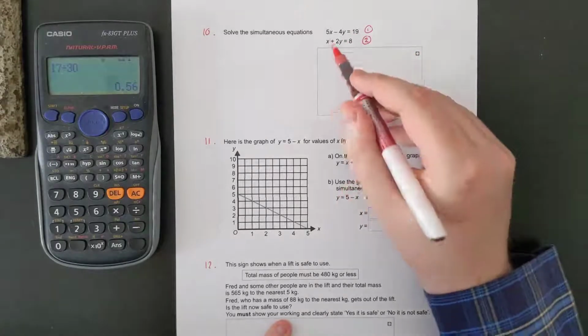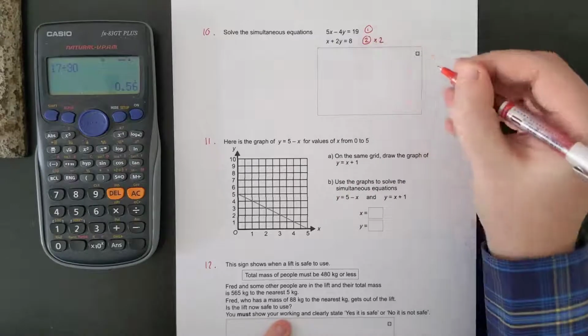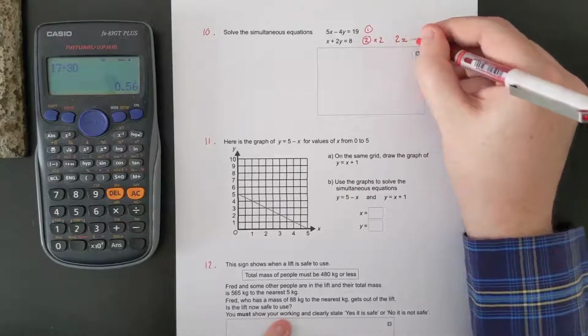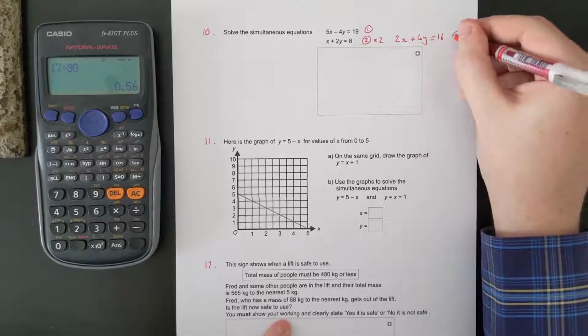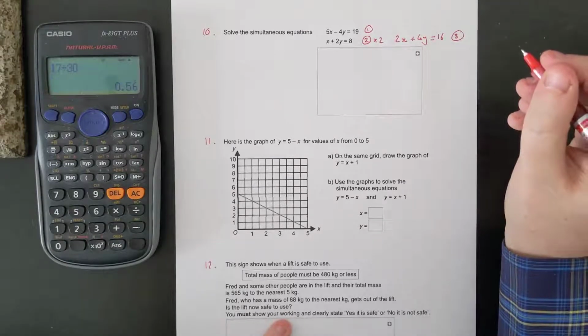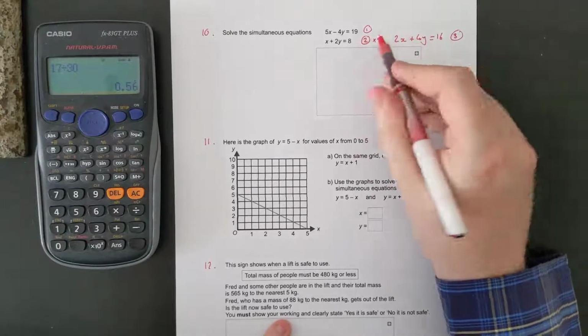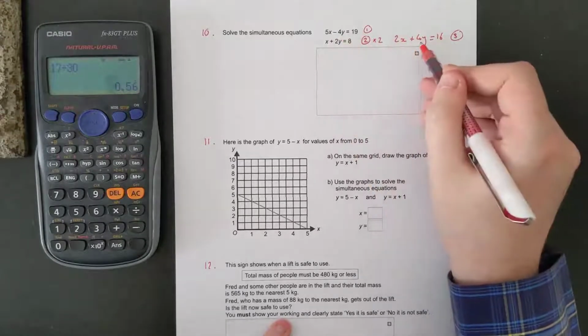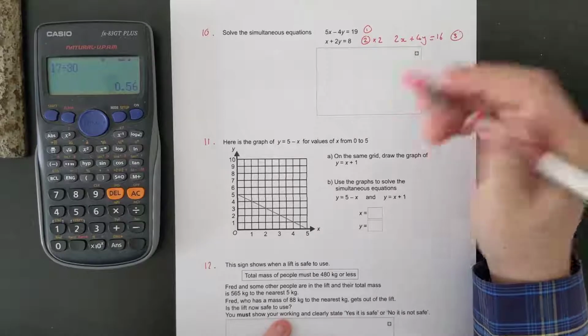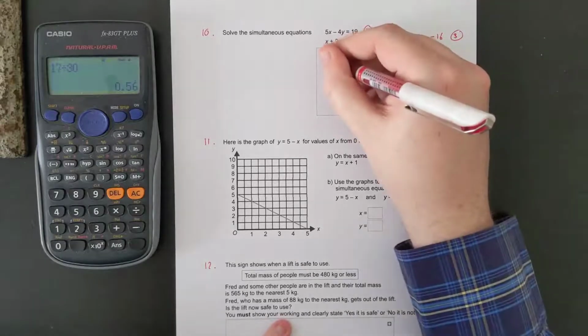So in this case, I'm going to multiply equation 2 by 2 to give me 2x plus 4y is equal to 16. And I'll call that equation 3. So now if I add 1 and 3 together, I'm going to get 5x plus 2x, and minus 4y plus 4y. So that just gives me 0y. So that's what I'll do.